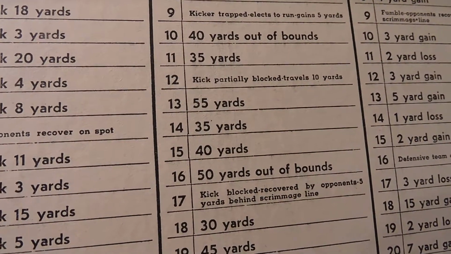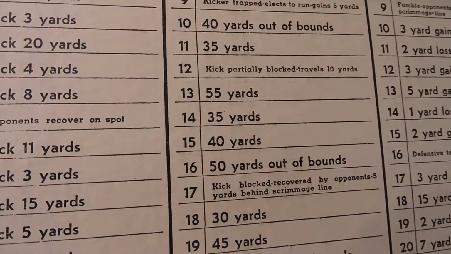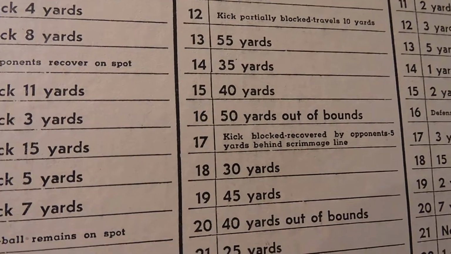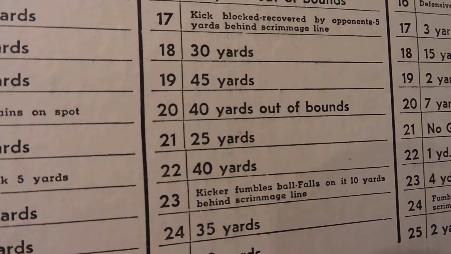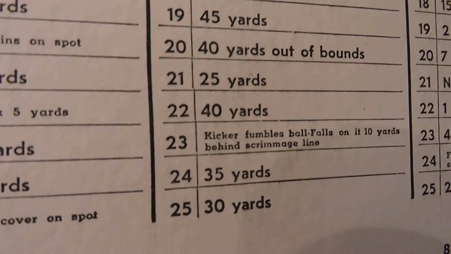Kicker trapped, elects to run, gains 5 yards. That's interesting. Partially blocked, travels 10 yards. Kick block recovered by opponent. Kicker fumbles ball. I'll just go around it. On his 10-yard line behind scrimmage.